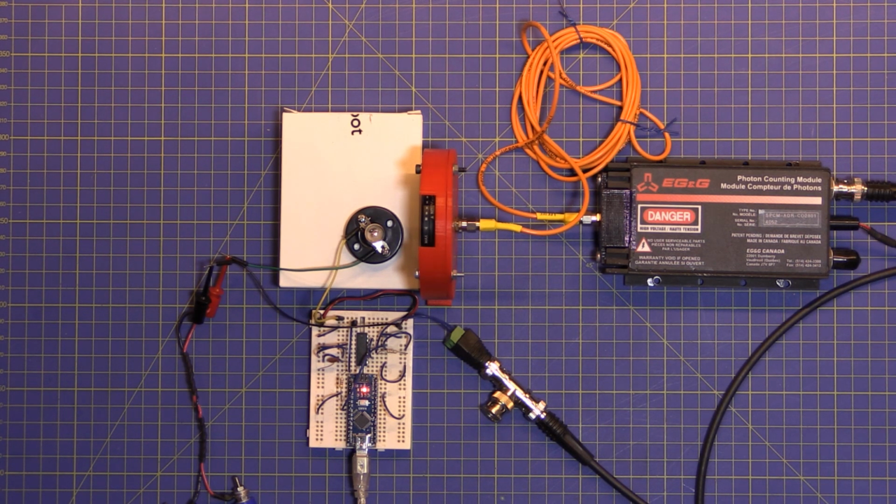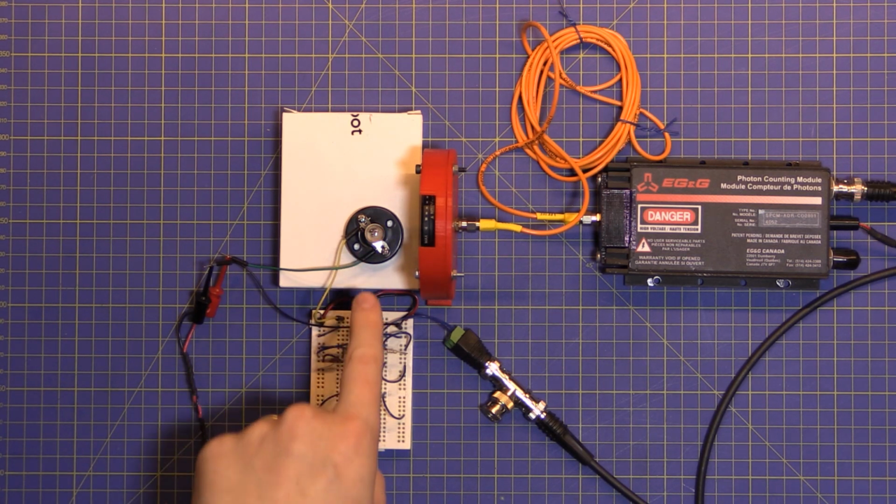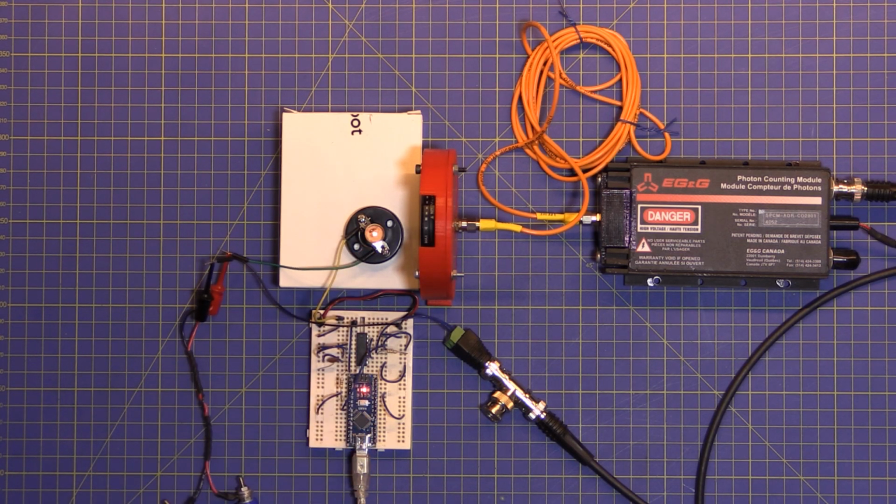Now, my approach to this problem is to actually count the number of photons emitted from this filament lamp and use that number to determine how long the lamp is switched on for. So, how have I gone about doing this?